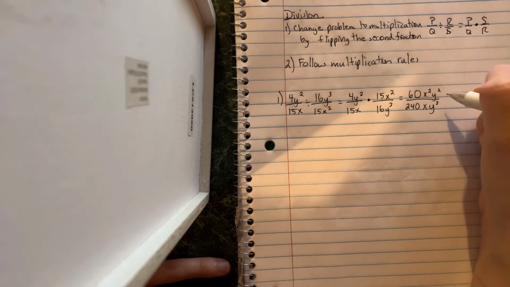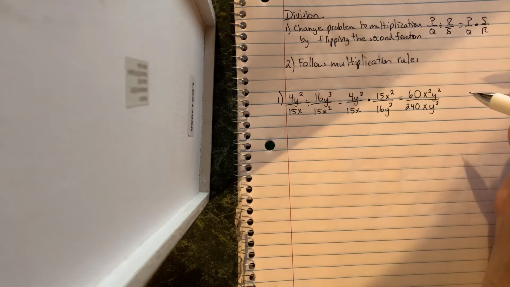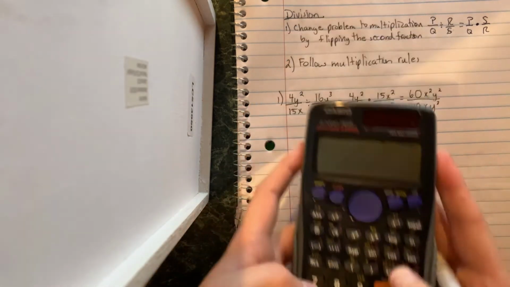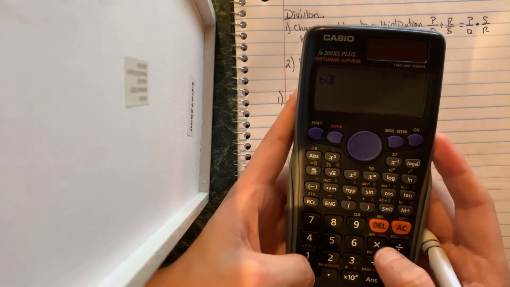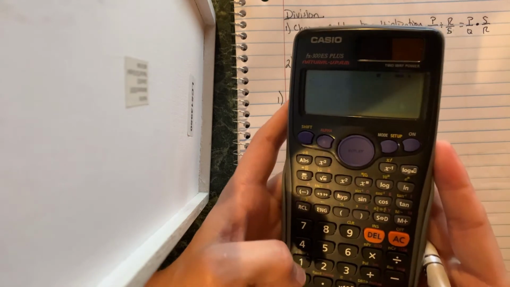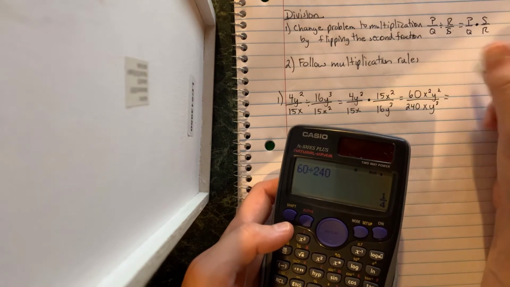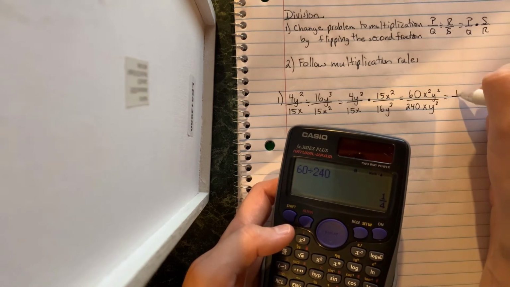Okay, then same thing we need to do as what we did earlier. Remember, you can do it on the calculator where we have 60 divided by 240, and it should give you the fraction of that, 1 over 4. So we'd have 1 left over at the top and 4 at the bottom.